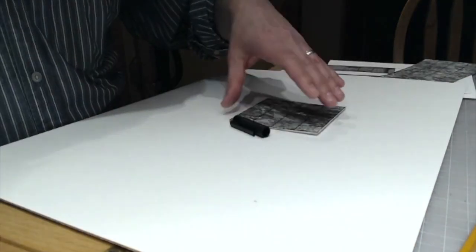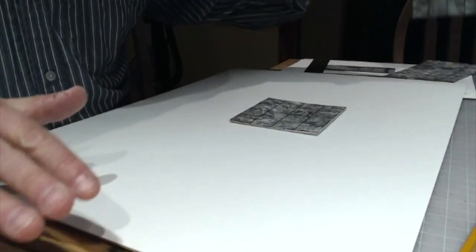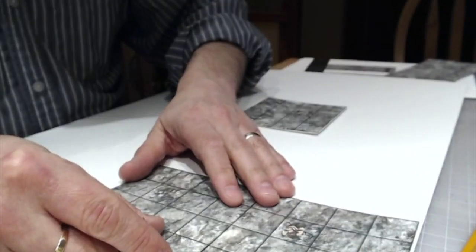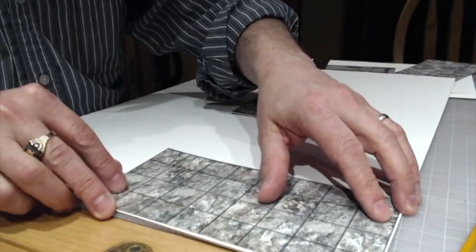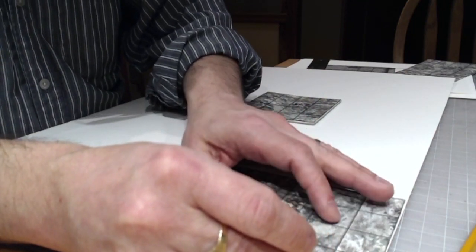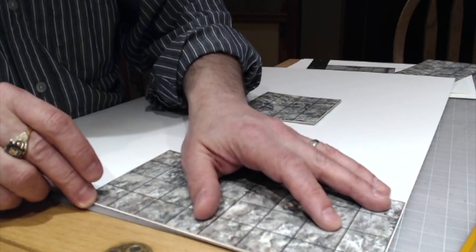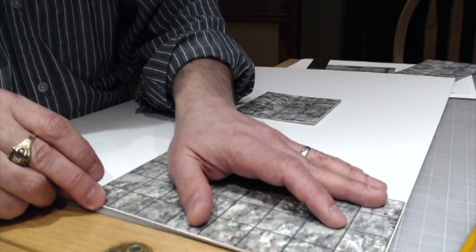Okay, so that's where I'm at here. What I'm going to do is take the pieces that I've cut up already. I'm going to use existing edges. I find that using an edge already there tends to speed up the process of cutting. I have fewer cuts to make, and they're already straight, so that works.